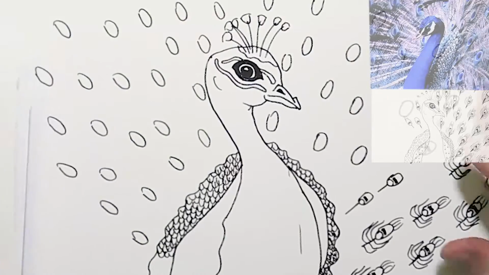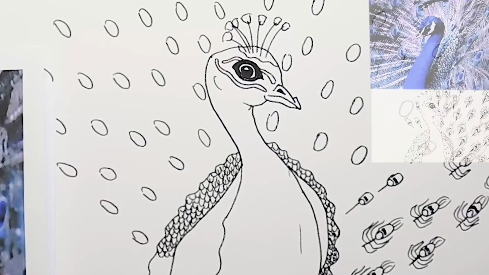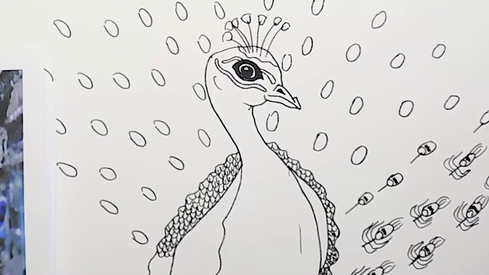And that is my peacock drawing for kids 6 to 8. And if you're older, you're going to put more detail in it, maybe put something even more in the background. But I hope you enjoy drawing with me today.